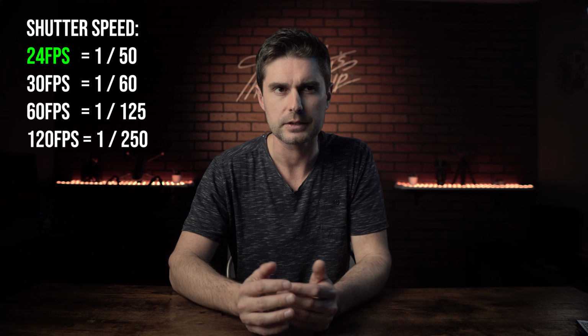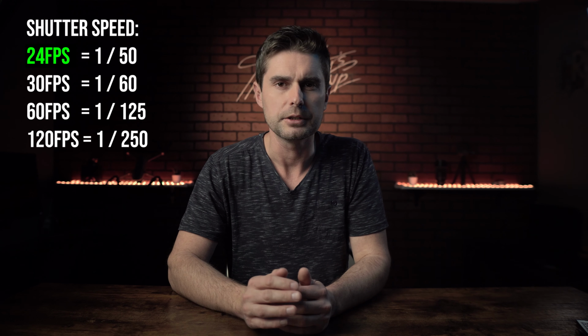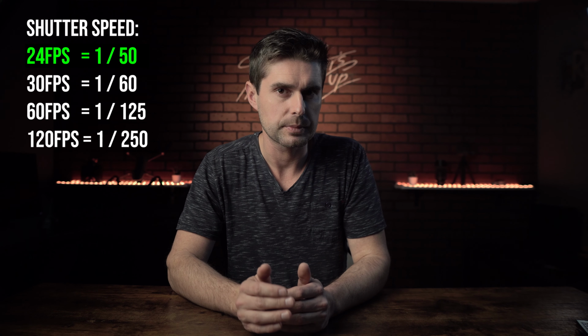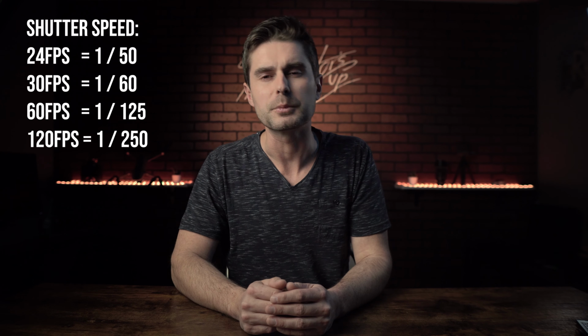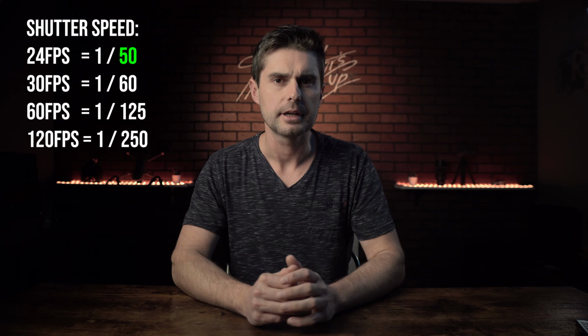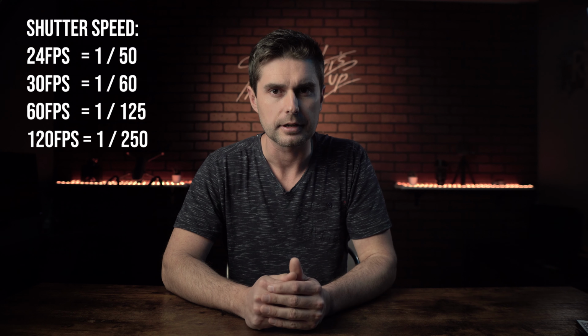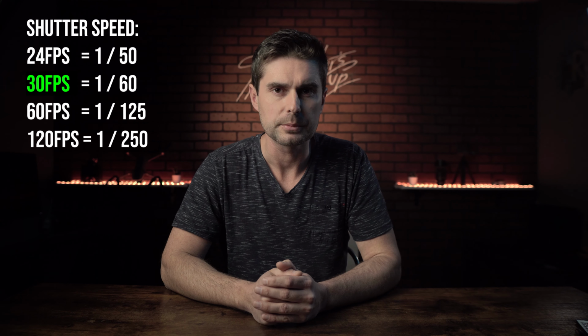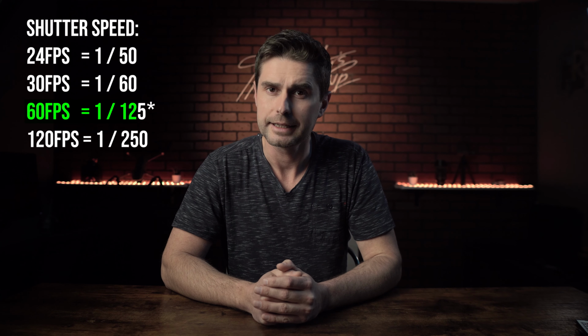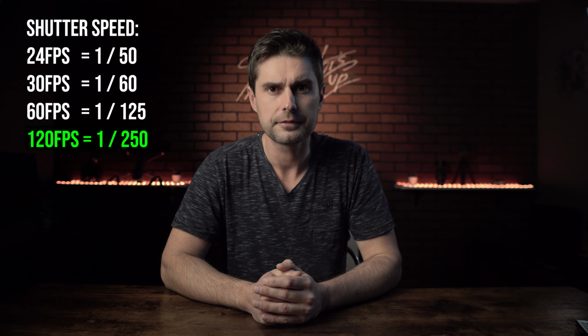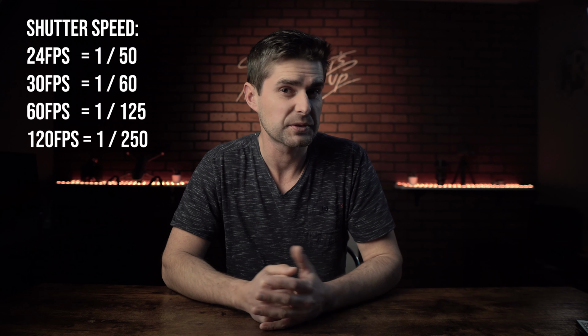So if you have, say, 24 frames per second, you want about half of the shutter speed per frame, or 1/50. And I know that's kind of confusing, but what we try to do is take the bottom number and double it based on whatever our frame rate is. 30 frames per second would be 1/60, 60 would be 1/120, and 120 would be 1/250, because we're not real good at math, but that's what most cameras have.